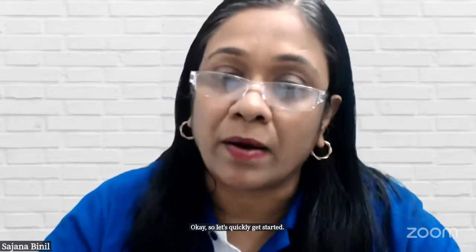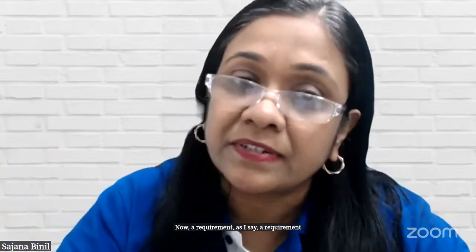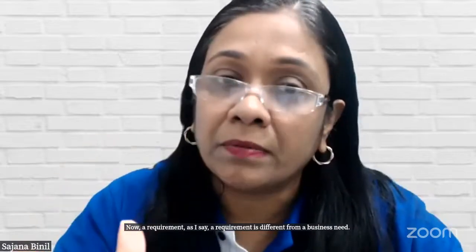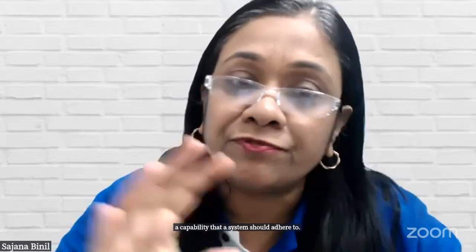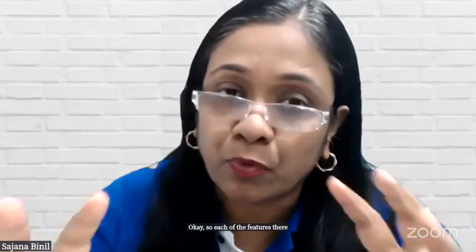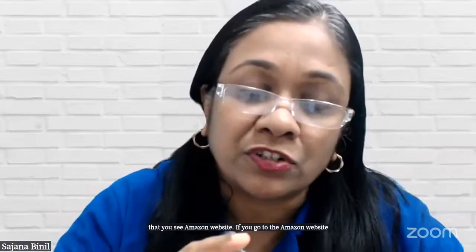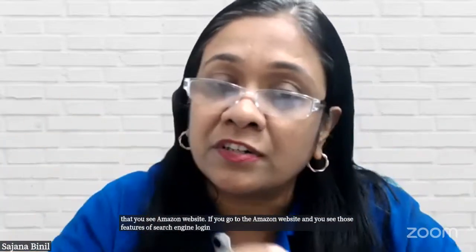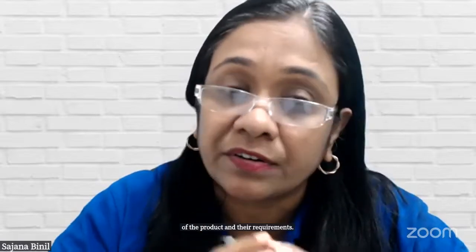What exactly is a requirement? Now, a requirement is different from a business need. A business need is a problem that we are solving for our customer, whereas a requirement is a capability that a system should adhere to. Okay. So each of the features on any of the portals that you see, for example the Amazon website, those features of search engine, login, registration, all of those are requirements. So features of the product are their requirements. Okay, so that's what a requirement is.